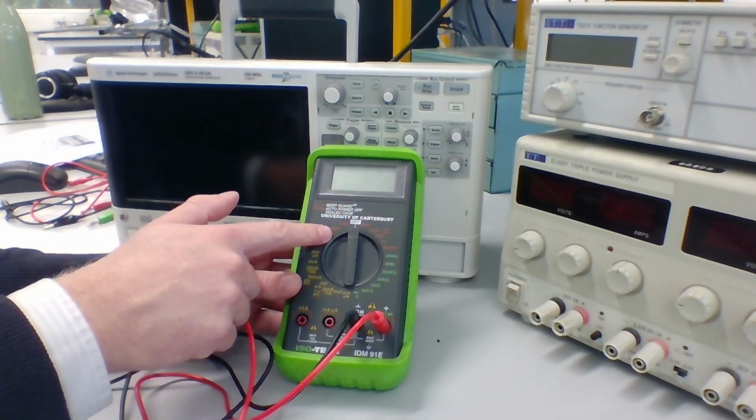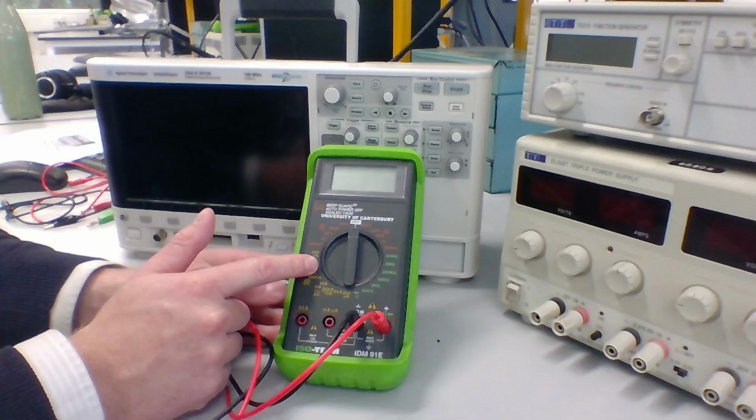Okay, so now that we've measured our resistor, I will disconnect it from the multimeter and turn the multimeter off. Always make sure you turn the multimeter off once you've finished using it, otherwise you will drain the battery in it.